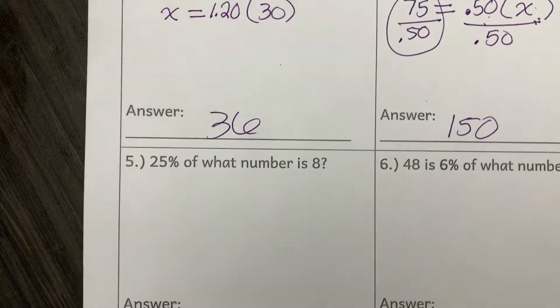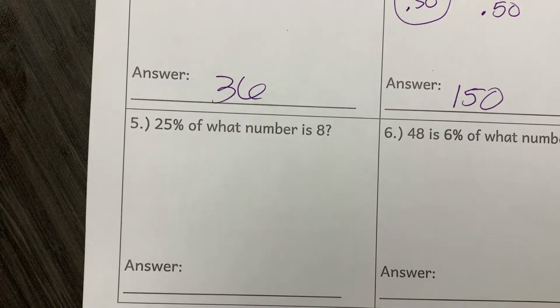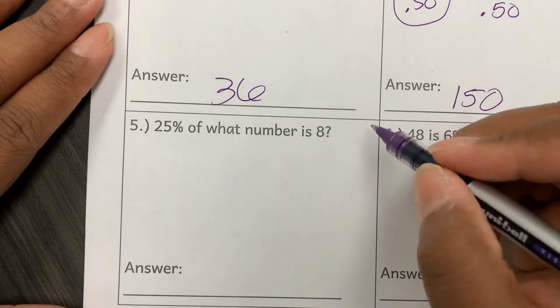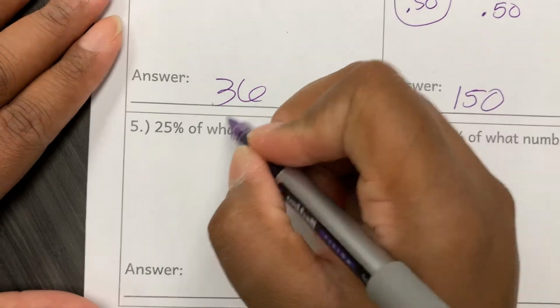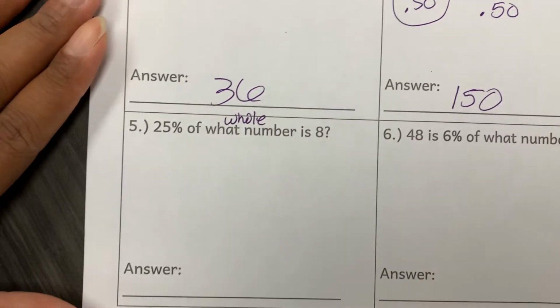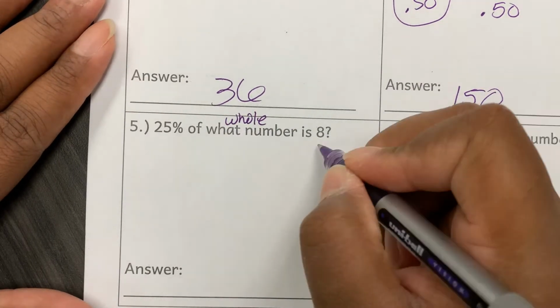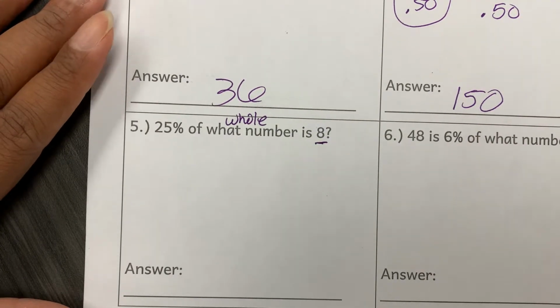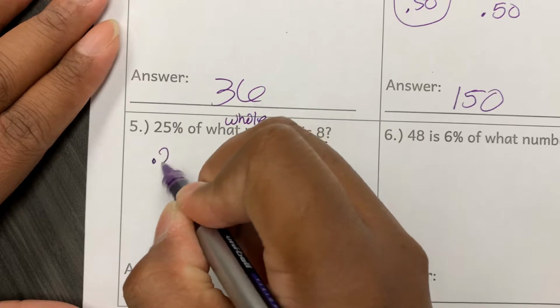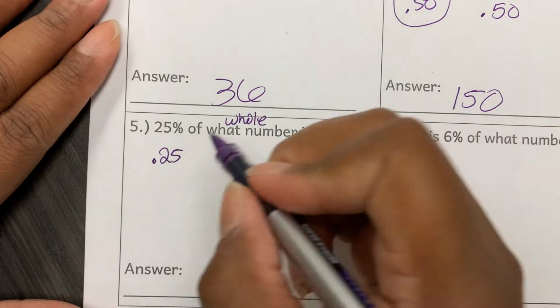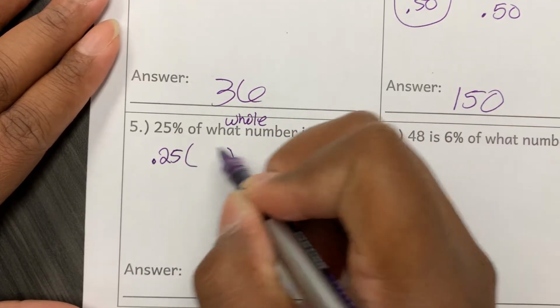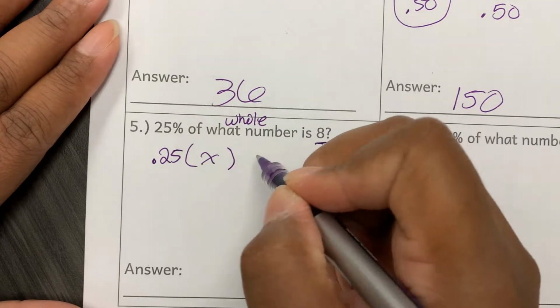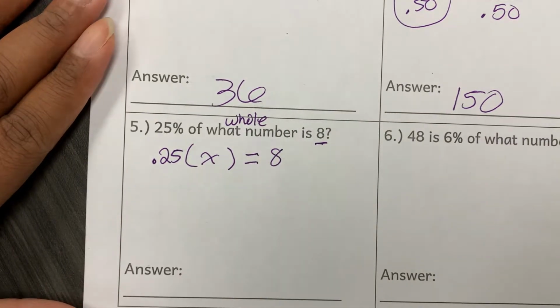Next problem. Number 5, 25% of what number is 8? Now this is just like number 4, the previous one. We're finding the whole. We don't know what that original number was, but we know 8 is only 25%, so a quarter of that number. Using our keywords, we have 25%, so 25 hundredths. "Of" still means to multiply. We don't know what we're multiplying with. We do know it's going to give us 8.